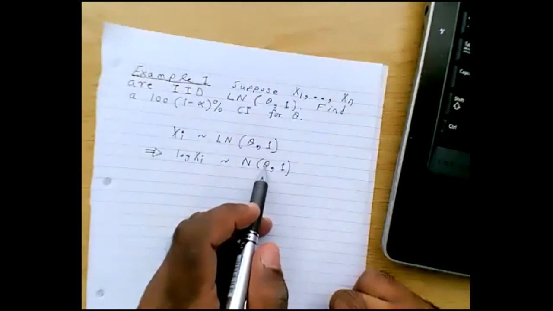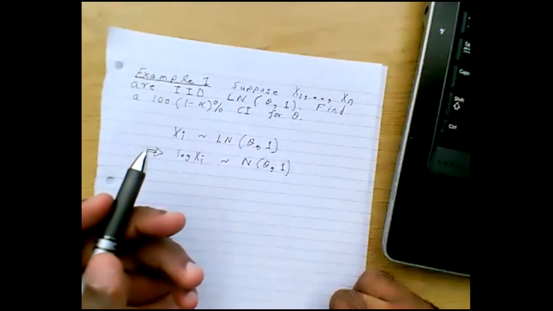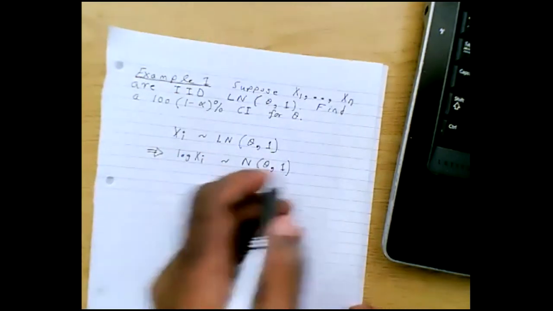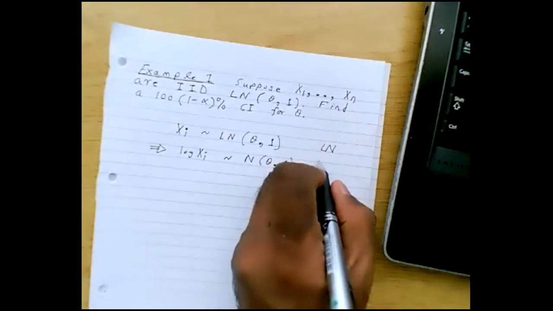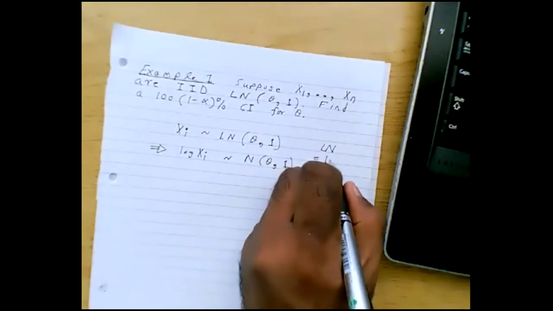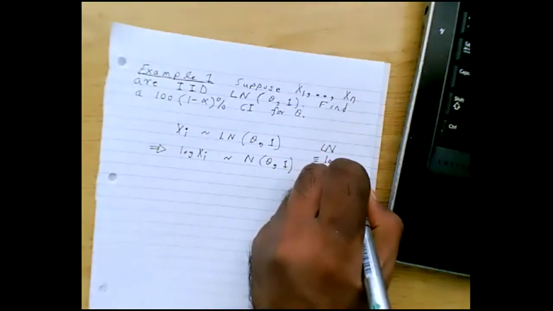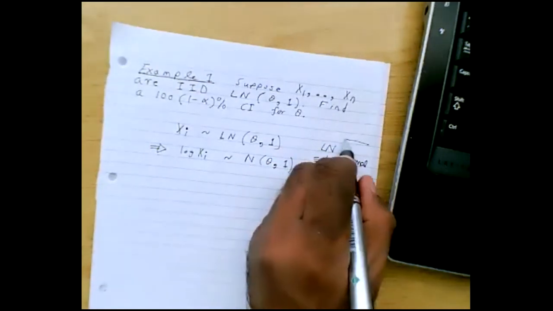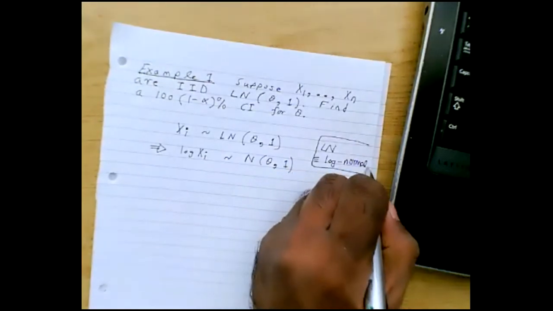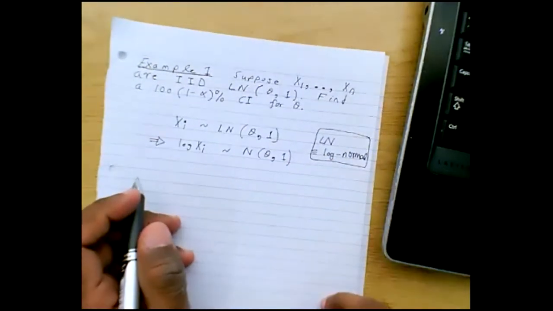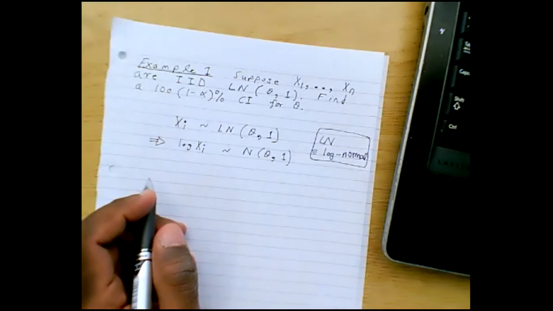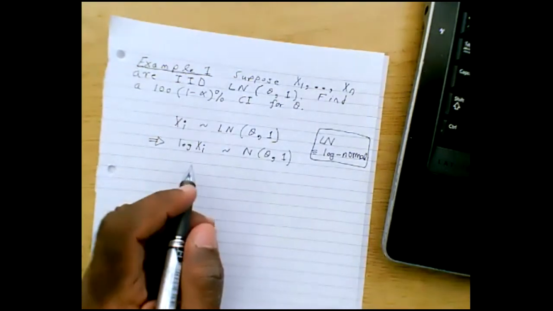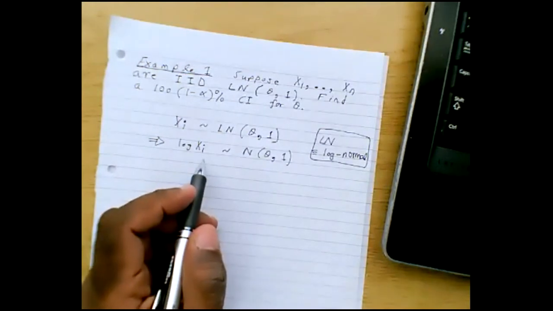That's all I expect you to know. ln is an abbreviation for log. It will not be required for this course, and I don't think it will be in the exam.